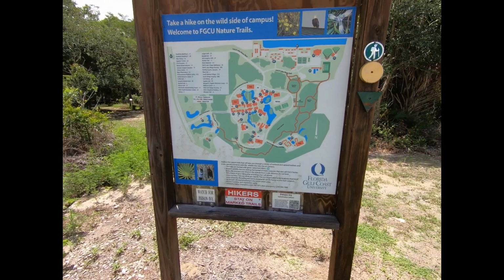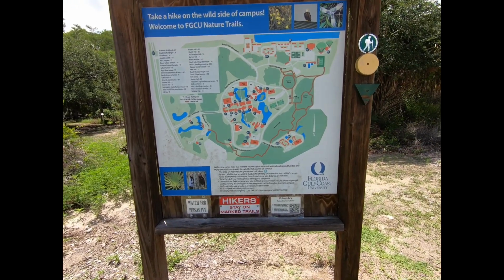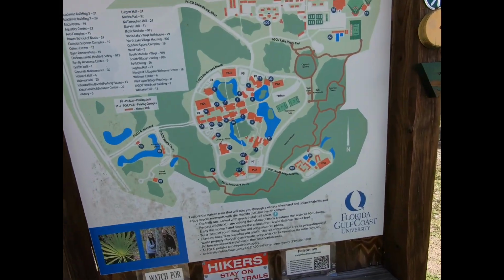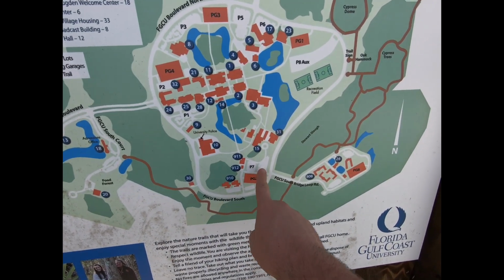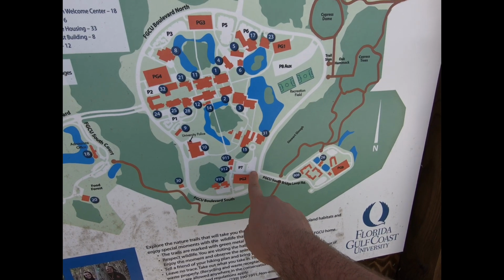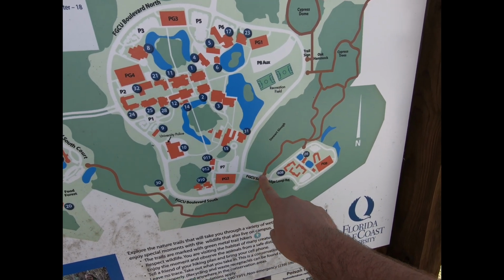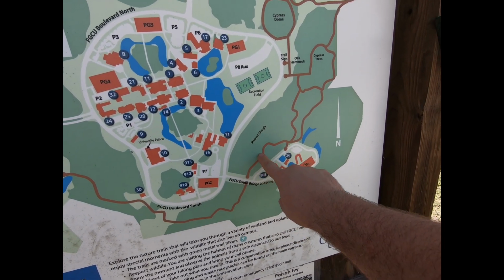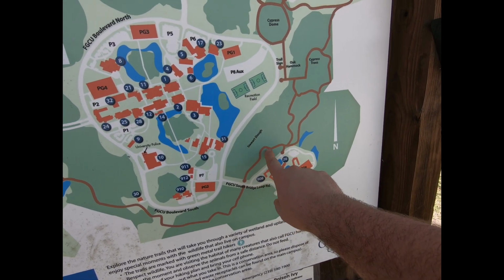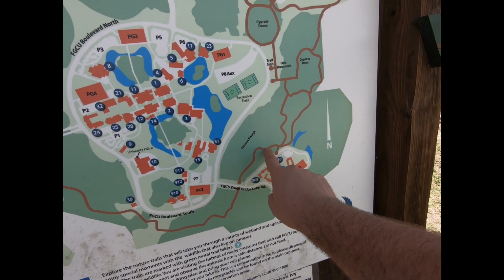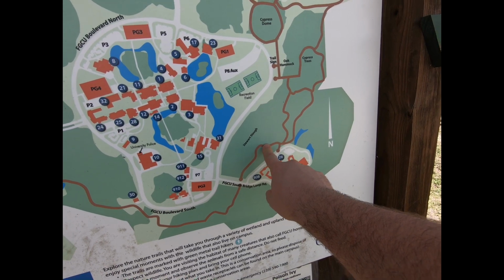All right, and so here's our campus trail sign. And so what we did today is I actually parked my car right here in garage 2. I walked along the South Village Bridge. We went in through here. That's where some of our pine flatwoods were. We walked along here. We saw the ecotone. Kind of was an oak hammock here.